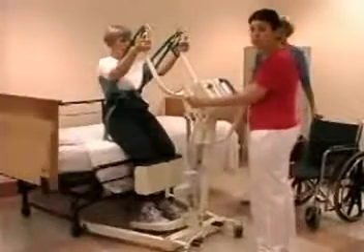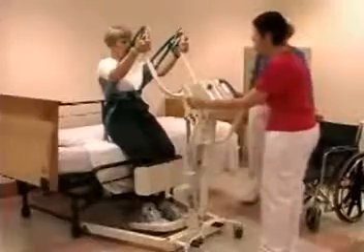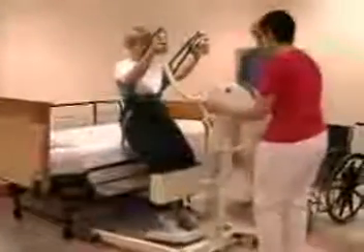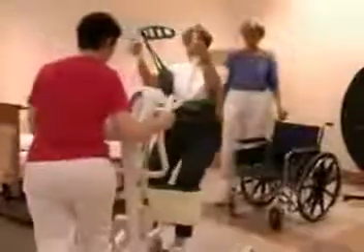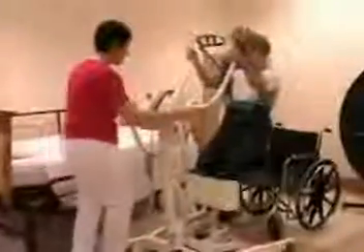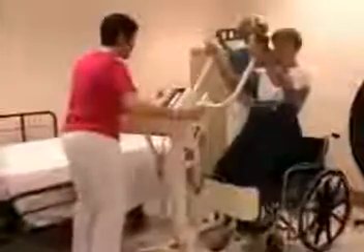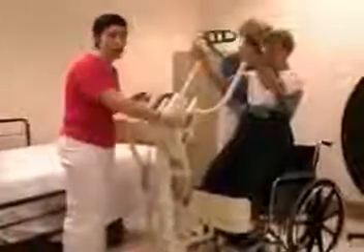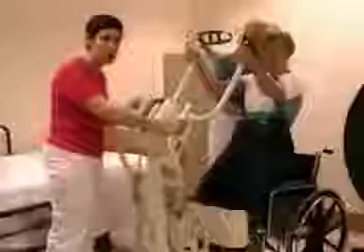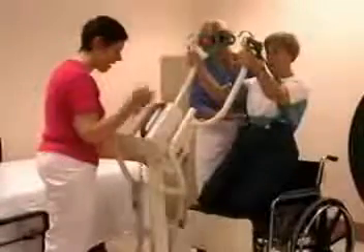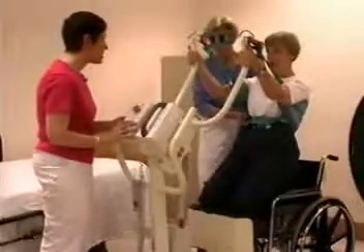She's cleared the surface, so now I'm going to move her over to the wheelchair. Okay, the second person makes sure that Mrs. Johnson is far enough back in the wheelchair, and when everything is set, I lower the arms.